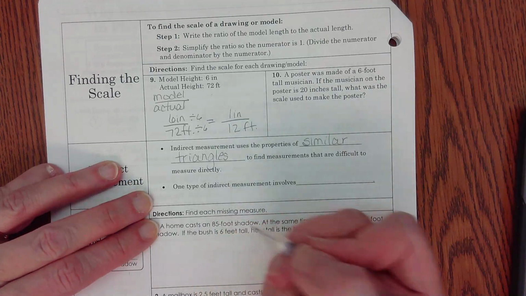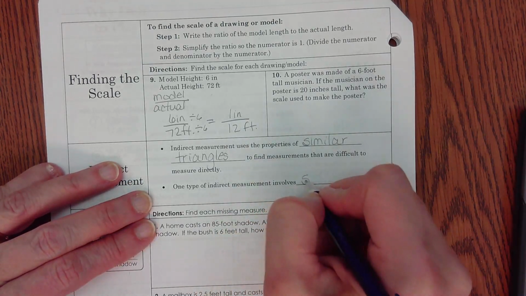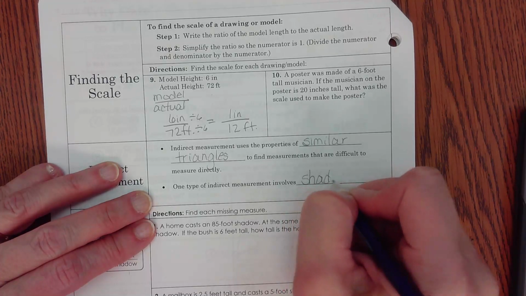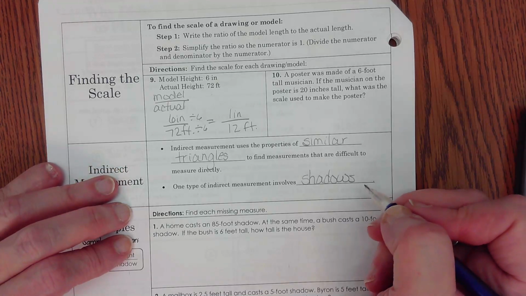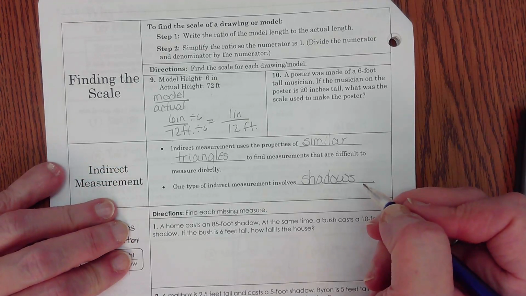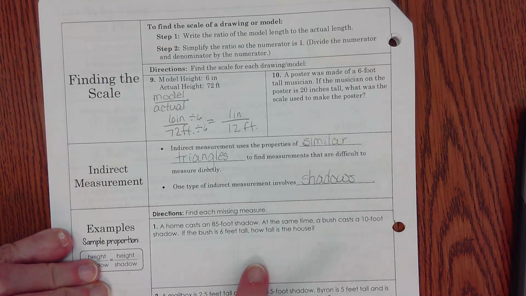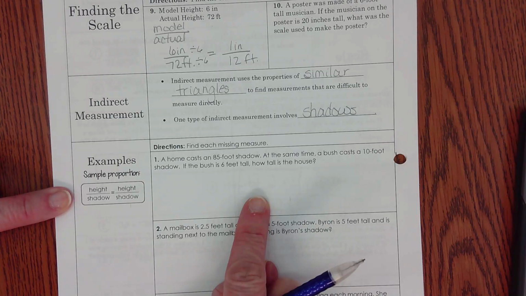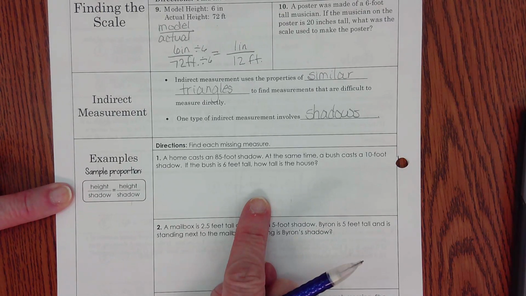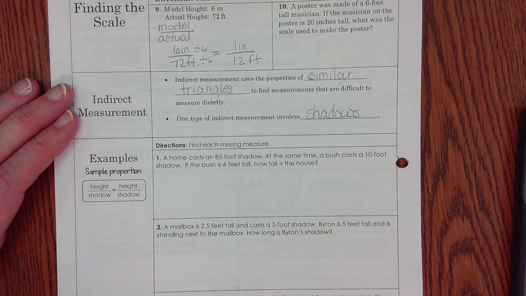And one type that's used commonly involves shadows. Remember we did those back when we did proportions? We had a person who made a shadow and a building who made a shadow, and how tall is the building? Oh, look, we got one of those right here. And there's a little sample proportion off to the side to help you keep it straight.